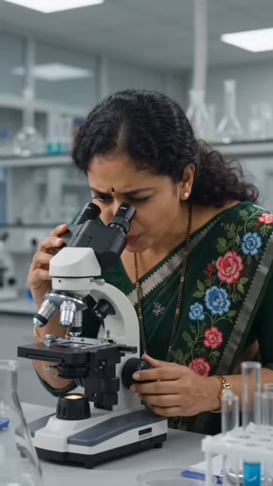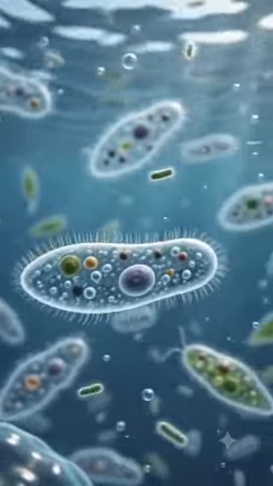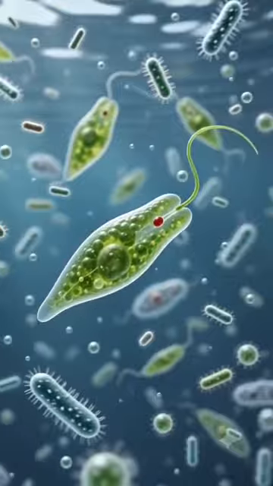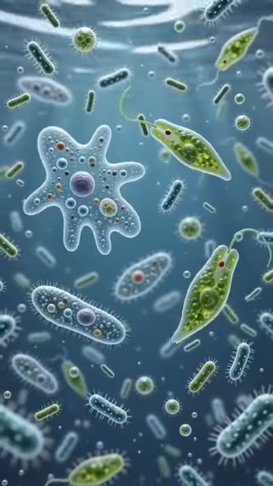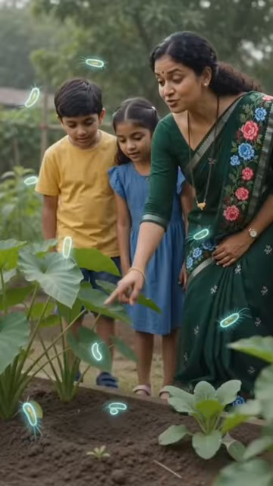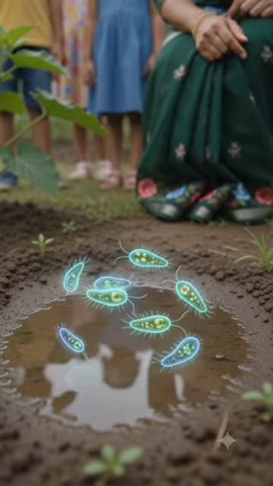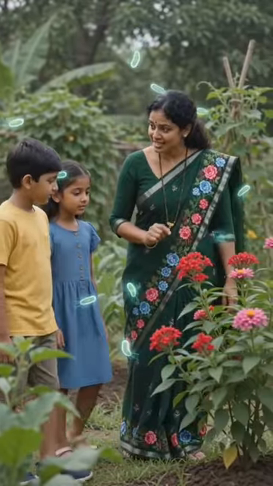Look through the microscope. Amazing! Tiny living organisms are moving in the water. These microorganisms are living around us every day, even though we cannot see them with our eyes. For thousands of years, people did not know that millions of tiny living organisms existed around them. These tiny things remained hidden because our eyes cannot see them.